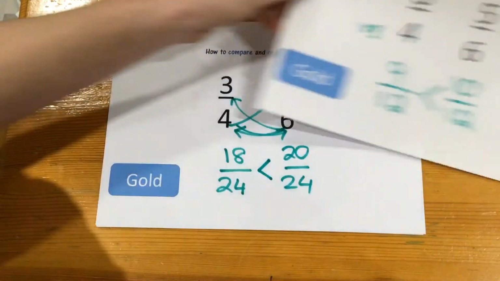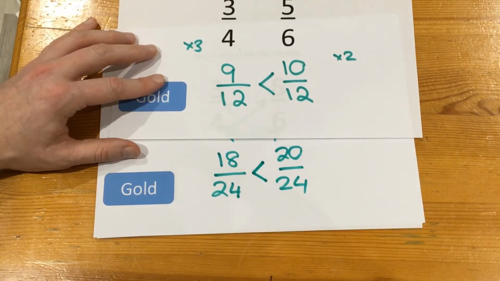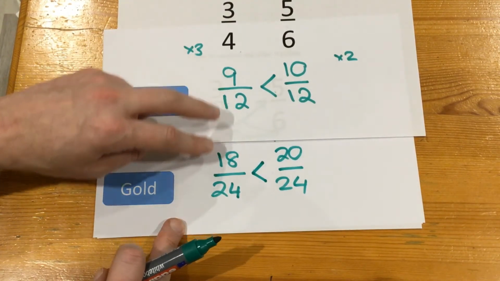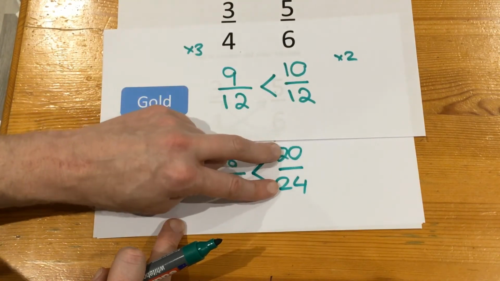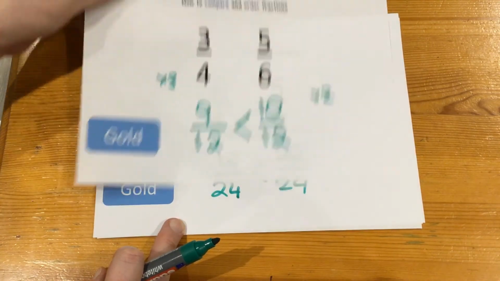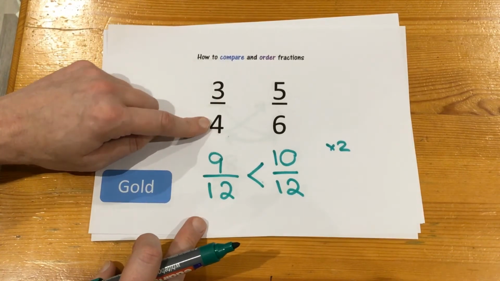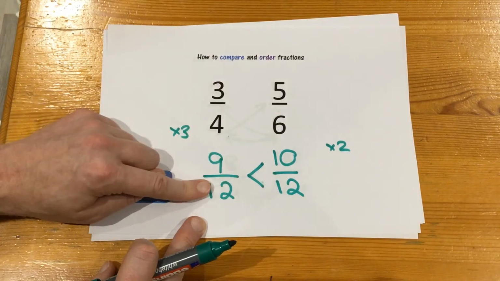Now if I compare both of these results next to each other, you can actually see that it's exactly the same result, because 9/12 is an equivalent fraction to 18 over 24 and 10/12 is the equivalent fraction of 20 over 24. So I could have done it this way, where I just worked out the lowest common multiple, the lowest number that 4 and 6 both go into, which was 12.